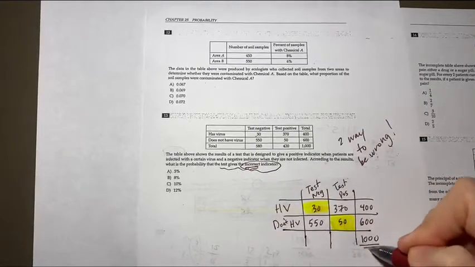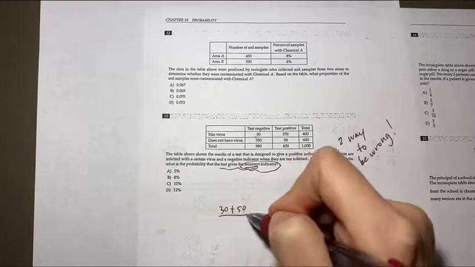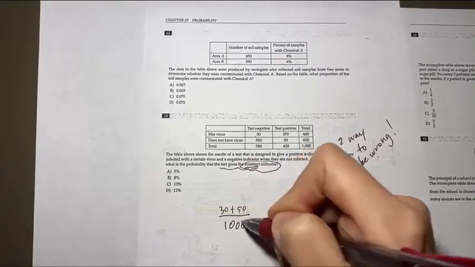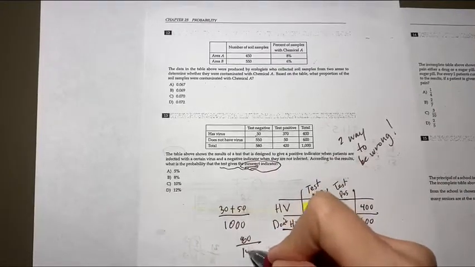Well, there are 1,000 people tested and 80 were wrong for two different reasons, but 80 were wrong. That 80 over 1,000 is 8%.